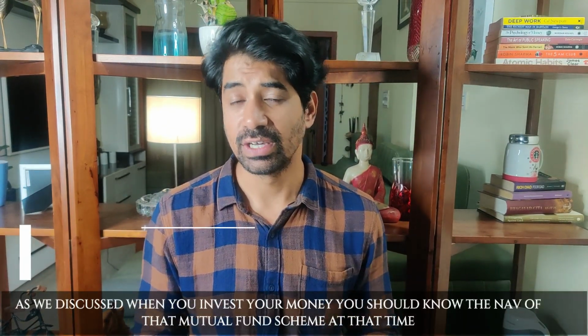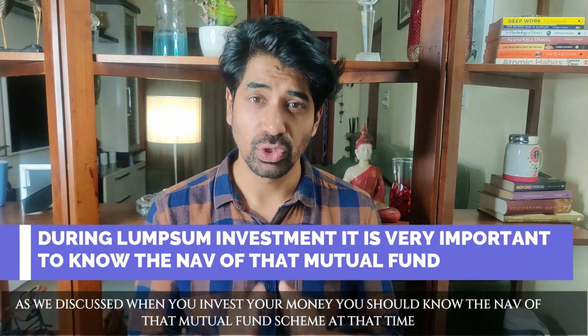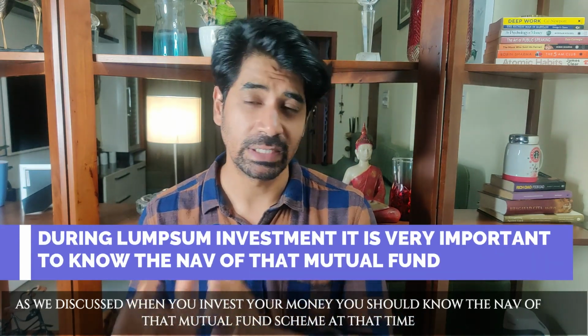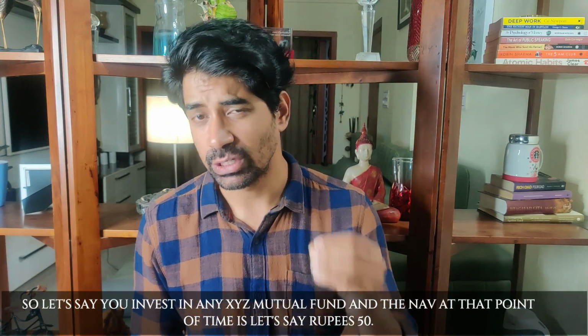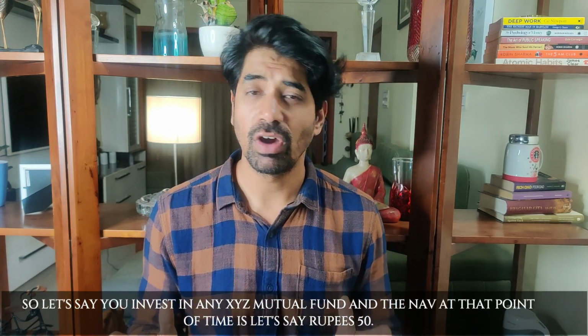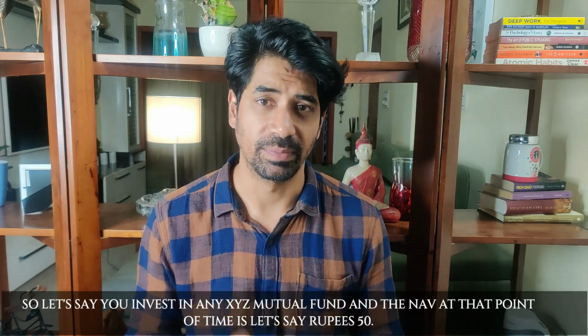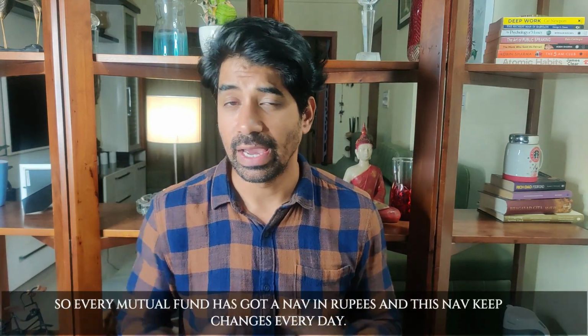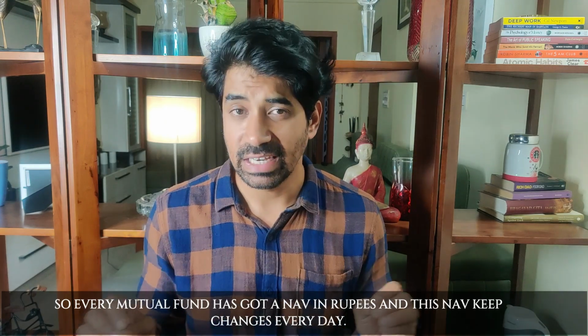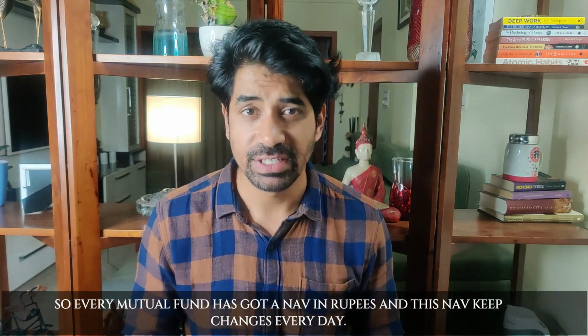As we discussed, when you invest your money, you should know the NAV of the mutual fund at that point in time. Let's suppose you have invested in XYZ mutual fund and the NAV of that mutual fund at that point is 50. Every mutual fund has a NAV in rupees and this NAV keeps on changing every single day.